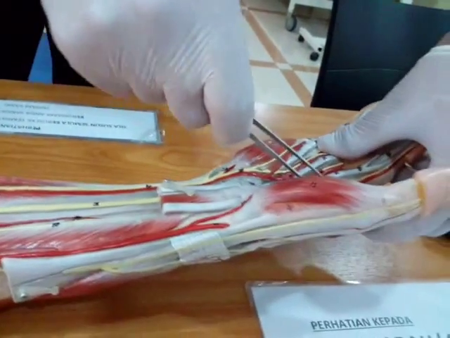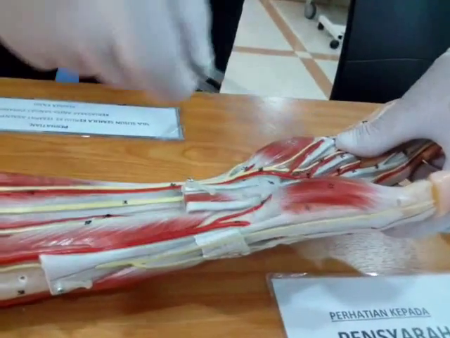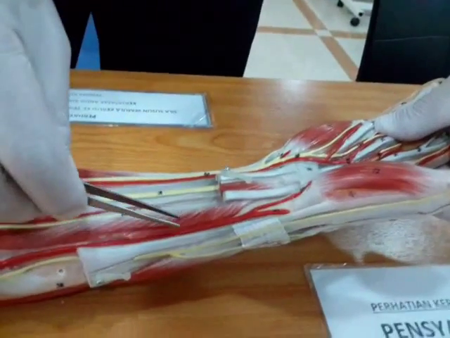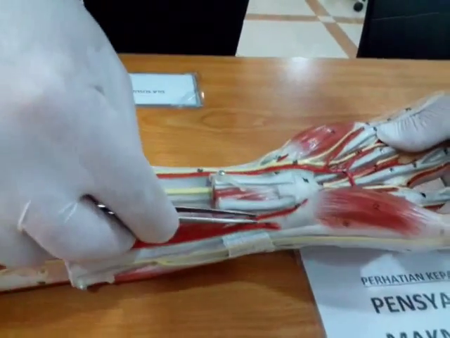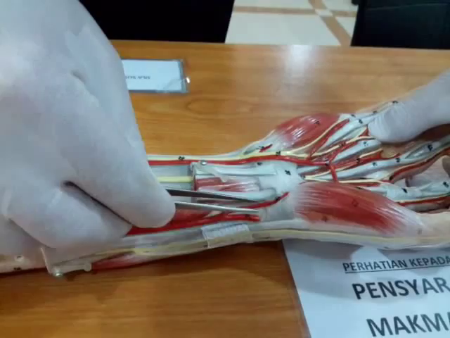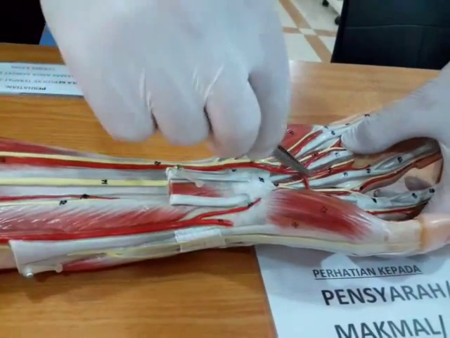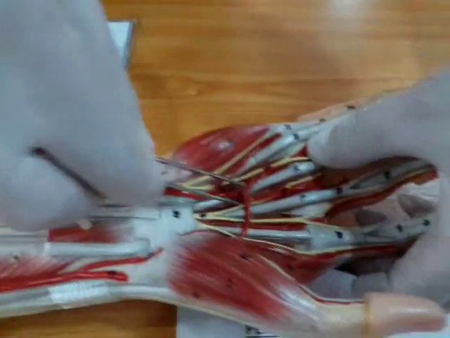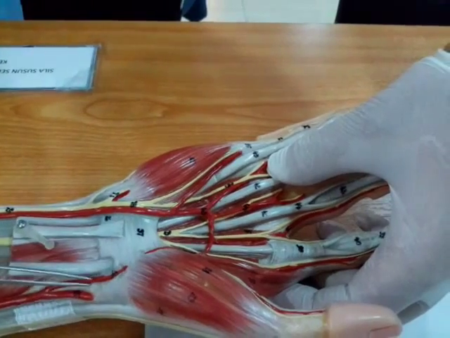Blood supply of the hand and wrist. Movie number 3. As we just said, this is the radial artery, and this is the superficial palmar branch of the radial artery, which continues to the superficial palmar arch. This is the superficial palmar branch of the radial artery.